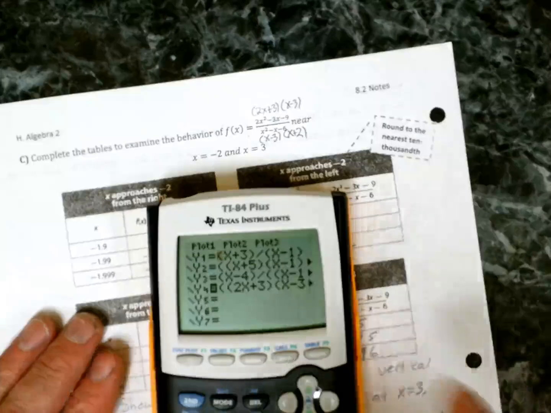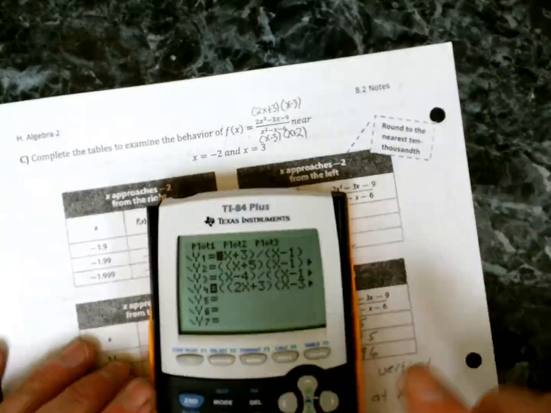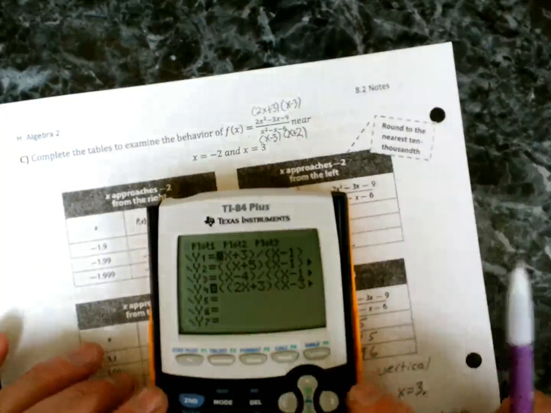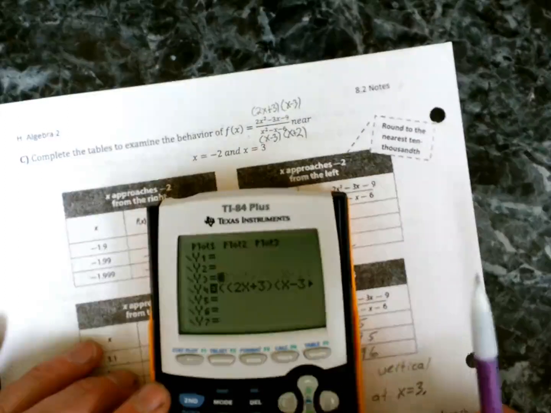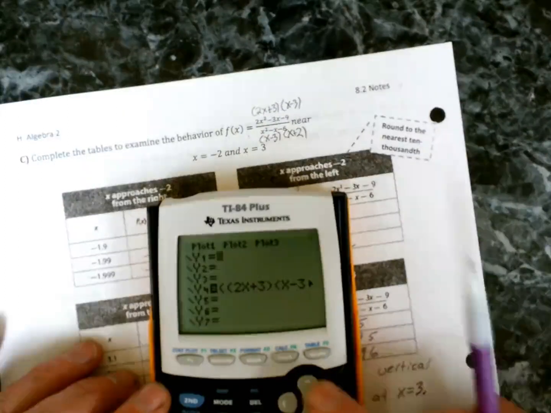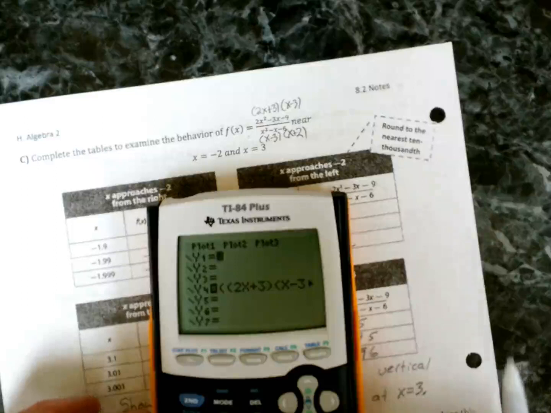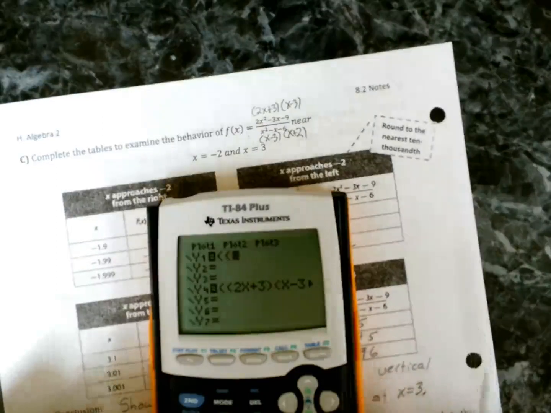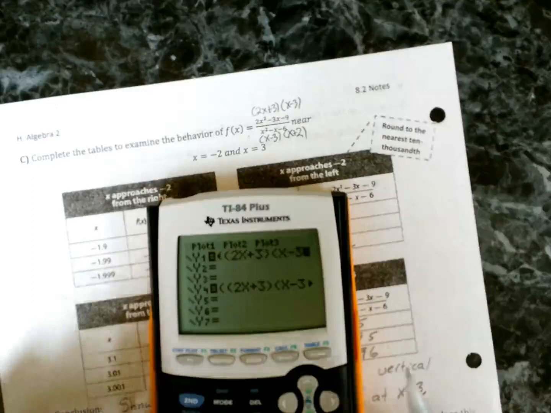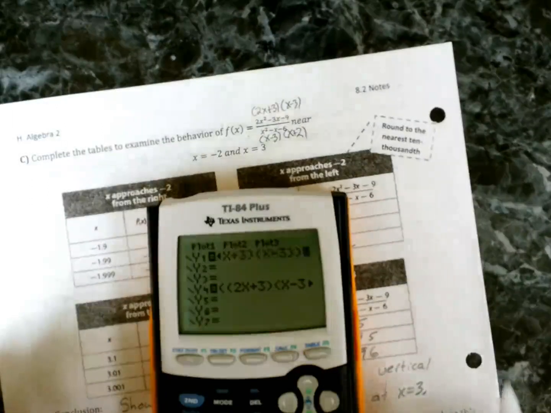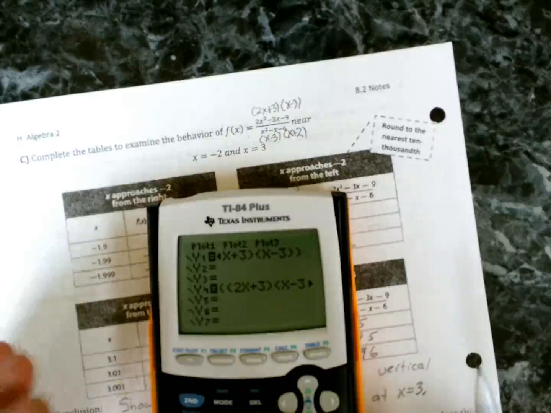And I'm going to go ahead and delete some of these. I'm going to delete this guy. I don't need it anymore, so I'm clearing that out. I'm clearing this out. And I'm going to go ahead and put the factored form in here. So at the top, I'm going to do two sets of parentheses like this. And then I'm going to put that first factor, which is 2x plus 3, end parentheses. The next factor, which was x minus 3, end parentheses, end parentheses. So now I've got the entire numerator.